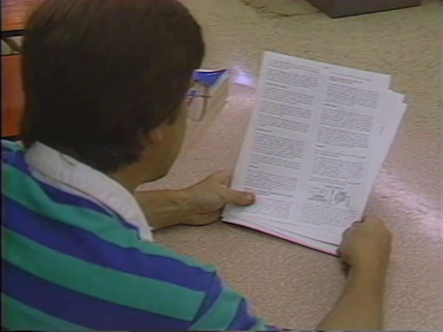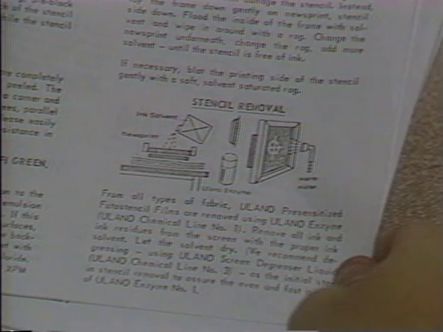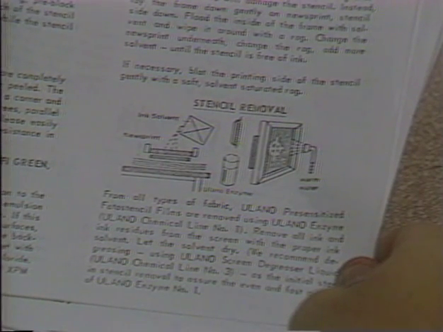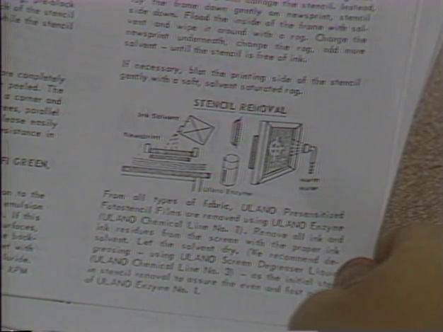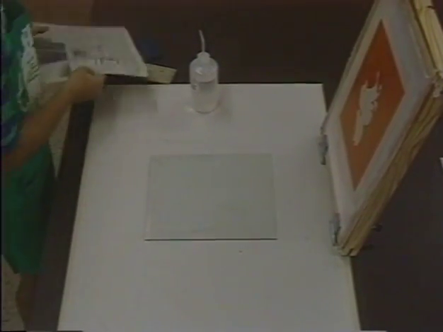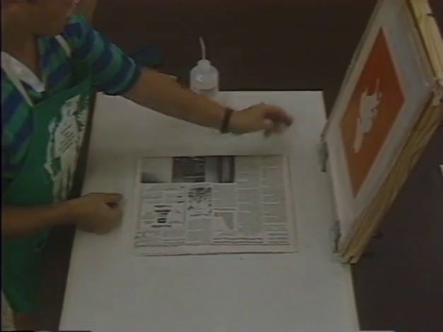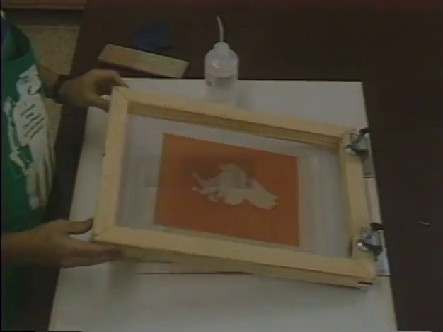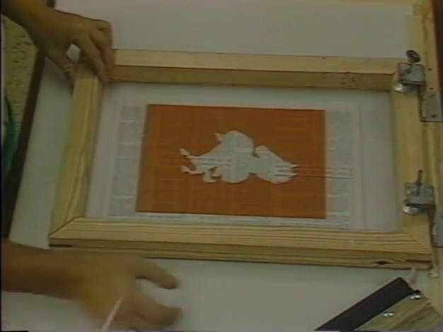Other photographic stencils must be dissolved by a special solvent recommended by the stencil manufacturer. Some can be removed with bleach. Lacquer film stencils are removed with lacquer thinner. A glass plate placed under the frame will facilitate stencil removal and minimize the amount of solvent needed for removal.